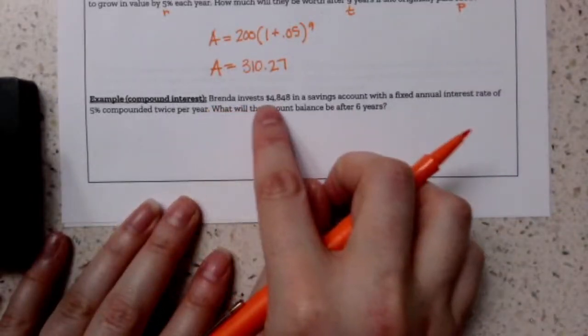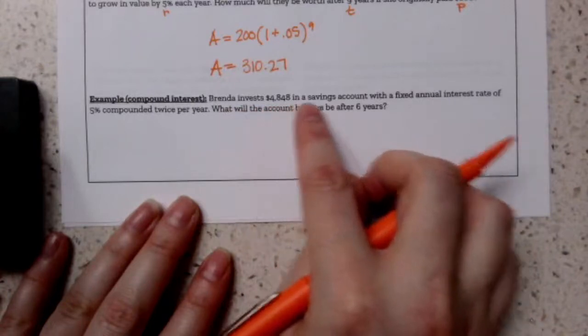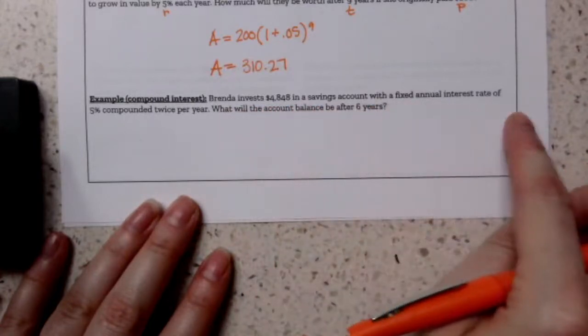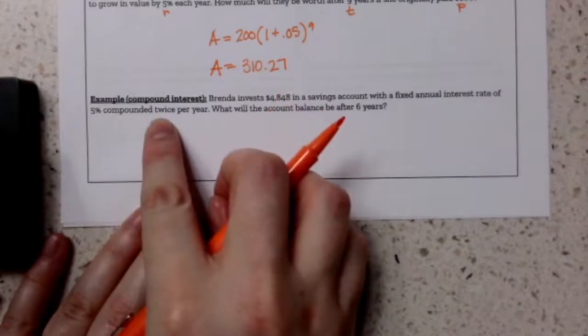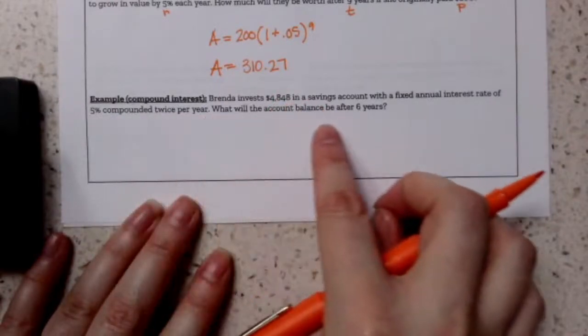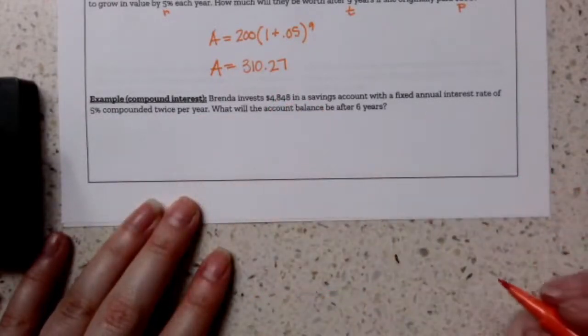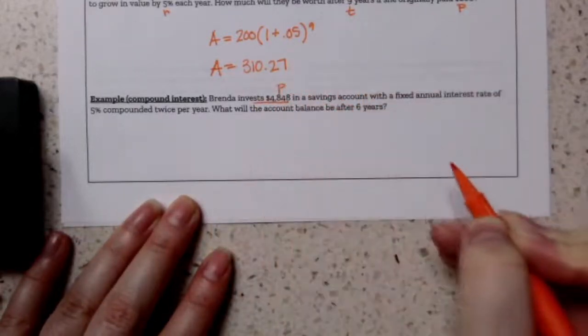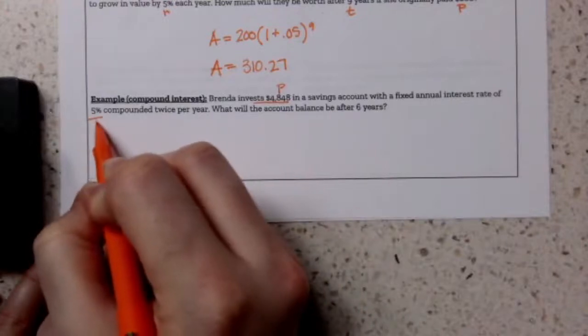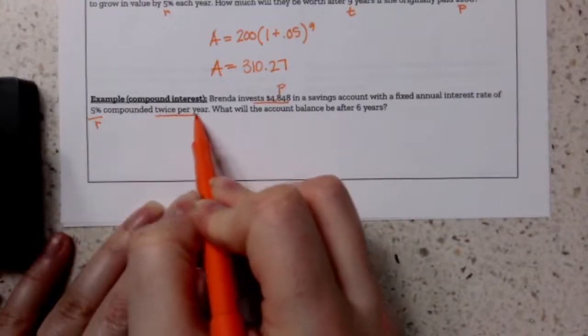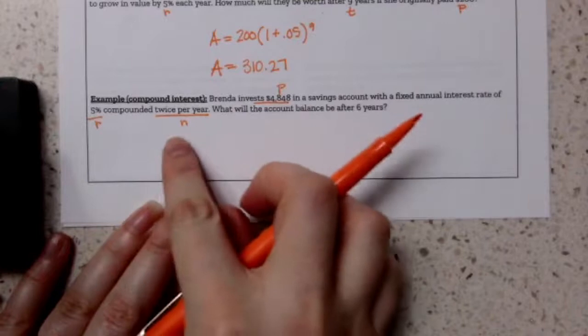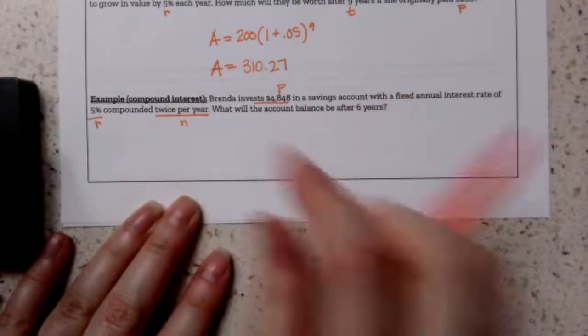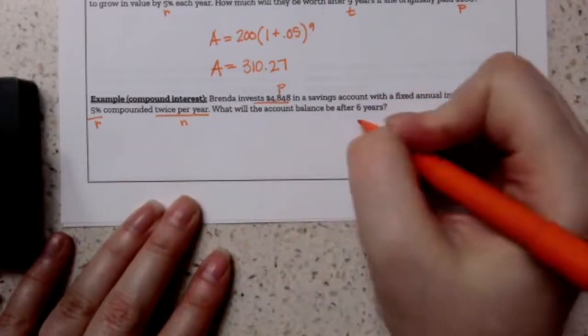So this says Brenda invests $4,848 in a savings account with a fixed annual interest rate of 5%, compounded twice per year. What will the account balance be after 6 years? So we know that this is what she invested. That's our principal amount. This is our rate. But then it says it compounds twice per year. That's your N. If it tells you a different amount besides once, that's going to be your N. And then here's our time.